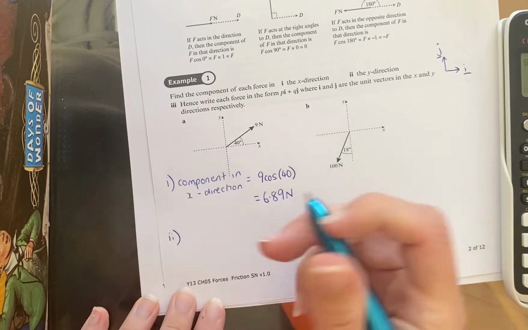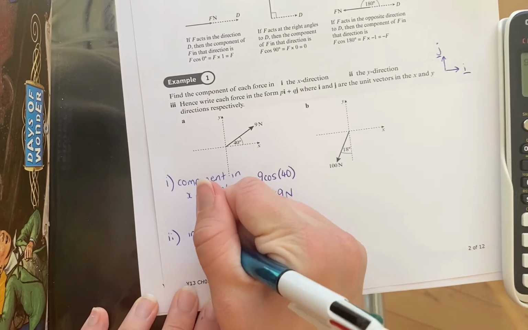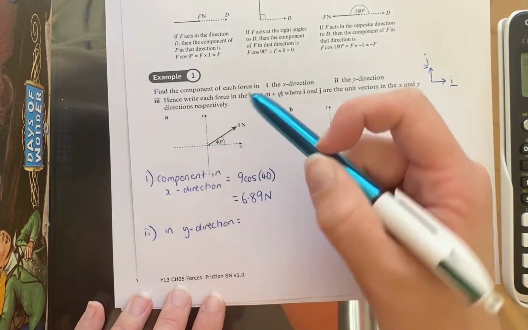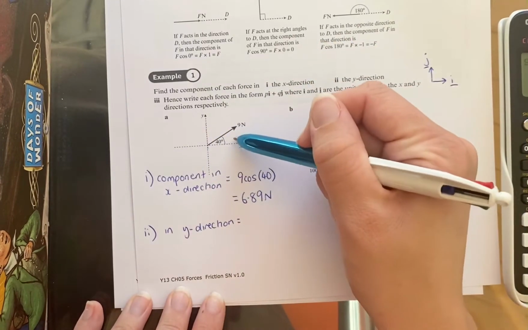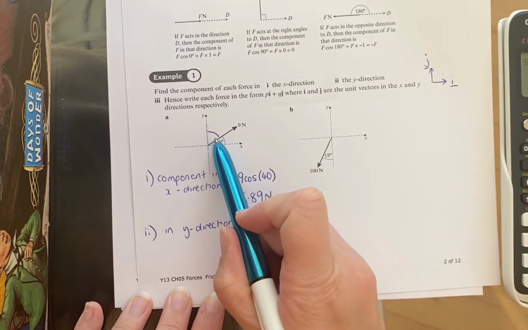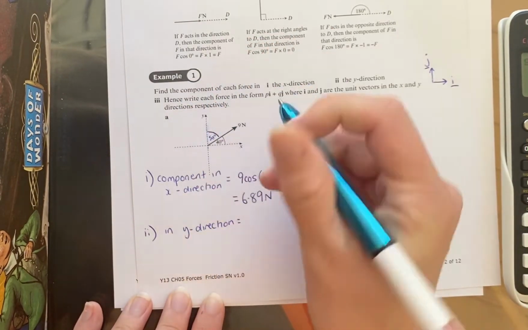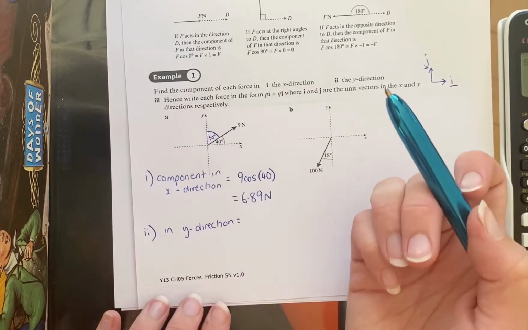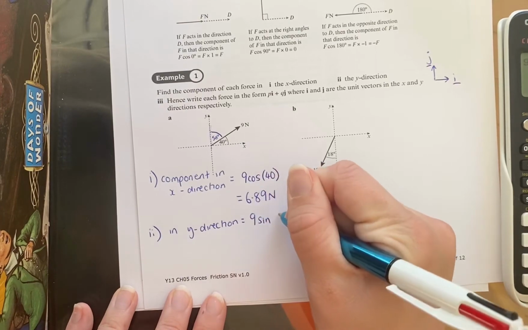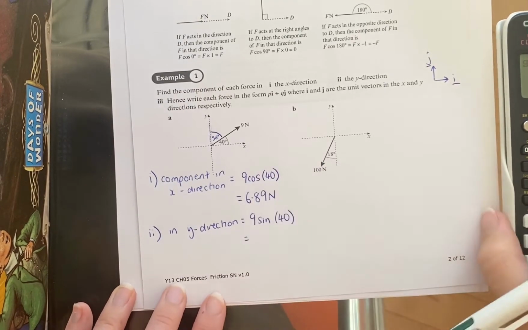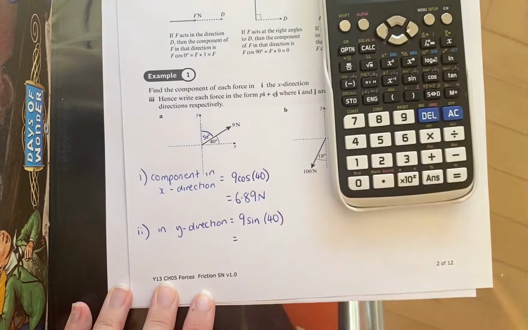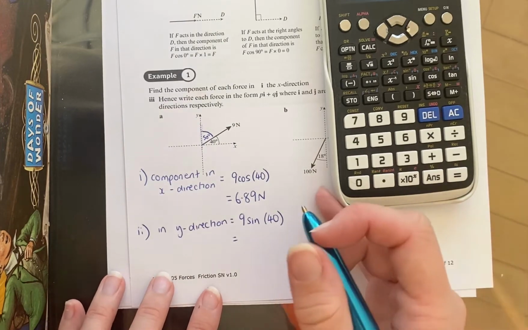Now, the component in the Y direction will be 9 sine 40, because I can see that that would give me the vertical component. You could think, well, I know that that angle there will be 50 degrees. So you could do it as 9 cos 50 if that's easier for you. I think 9 sine 40 is easy to see as well. So 9 sine 40, and that will give me 5.79 newtons.